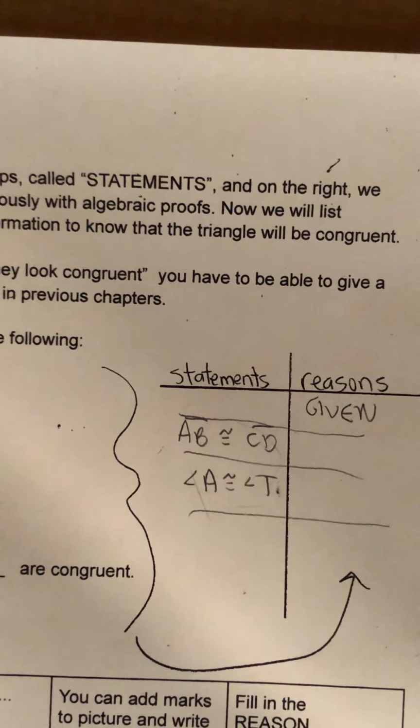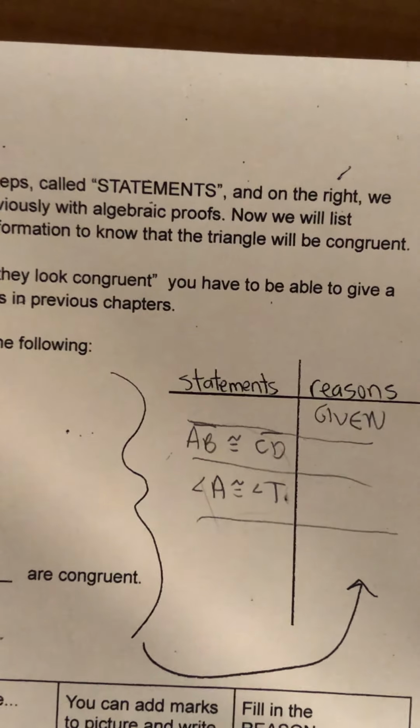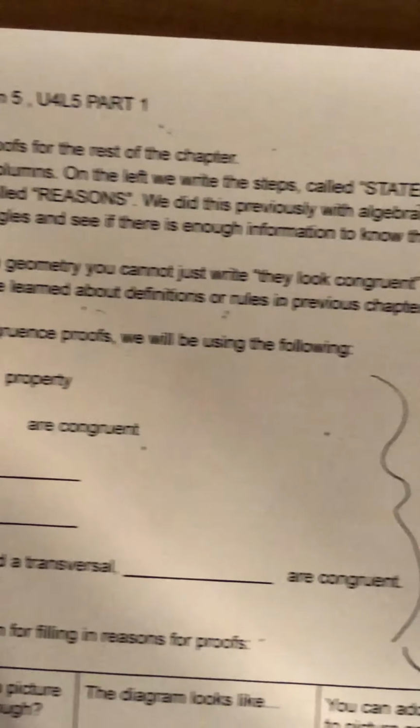And one thing I want to warn you about, a lot of the products, the book, pictures, diagrams are made so that the drawings, the triangles look exactly the same. But you can't assume they're congruent. That's what this is all about, because we're teaching you the logic of writing out an explanation, kind of like the equivalent of writing an essay in an English class. And the kind of explanation we're teaching you to write is called a proof. Okay, so here we go. It might be painful. So in geometry, you cannot just write they look congruent.